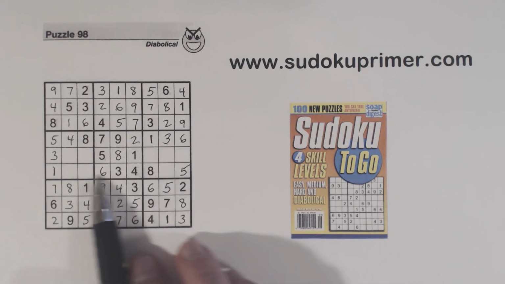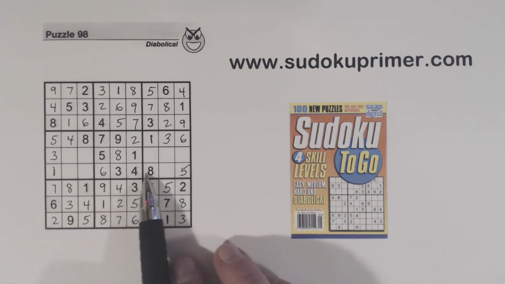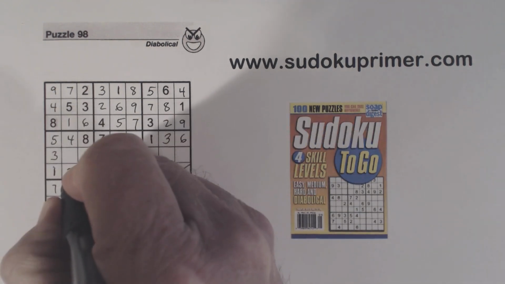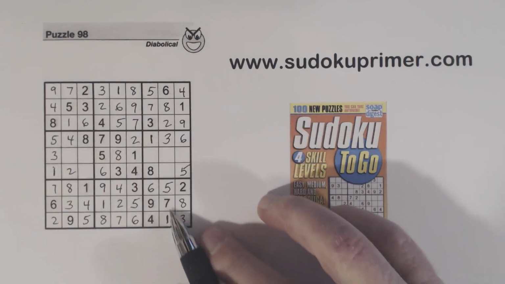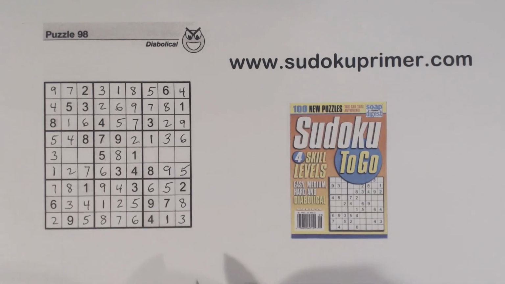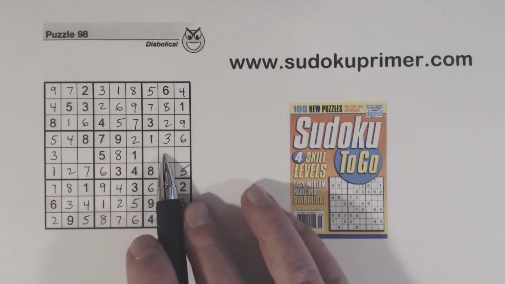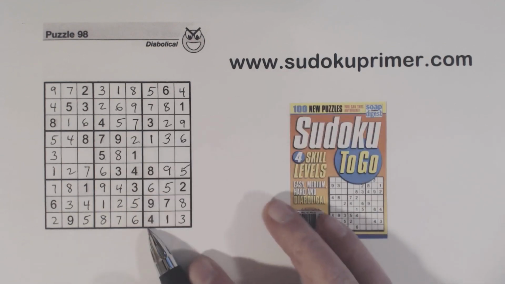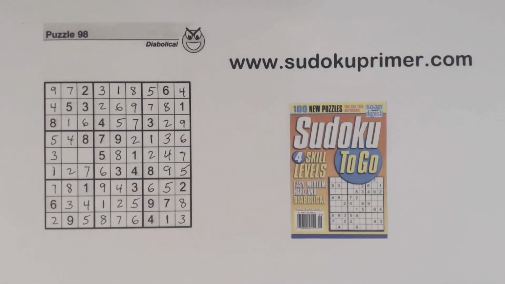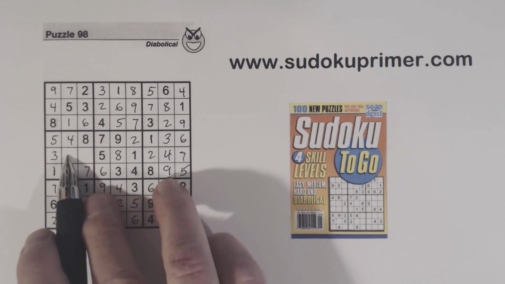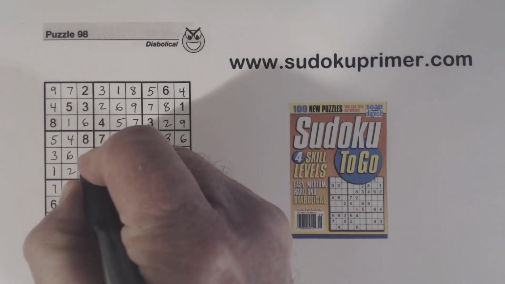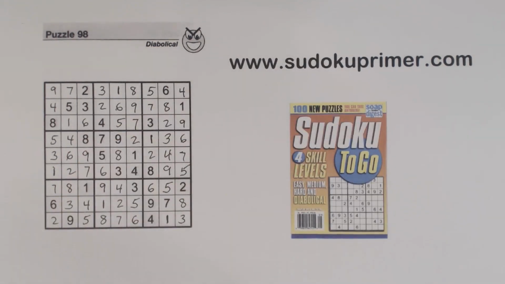What are we missing here? 2, 7, 9. 7 and 9 there. So that's a 9, that's a 7. Okay, here we're missing 2, 4, 7. And now we're missing 6 and 9 here. Yeah, 6 and 9. So that's a 6 and that's a 9. And we got it.